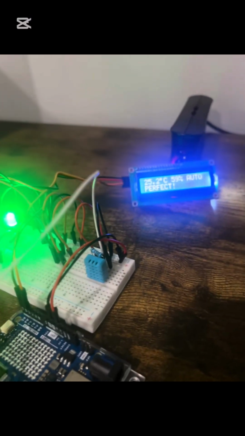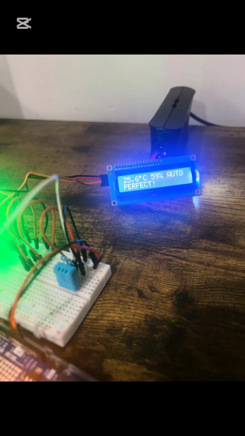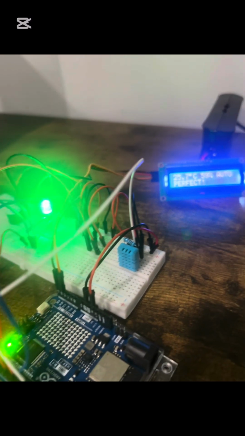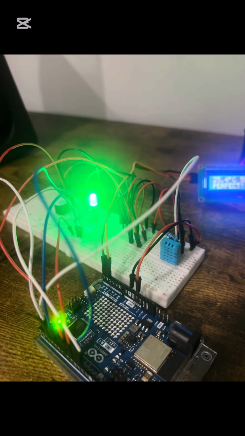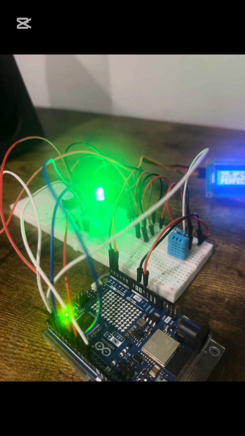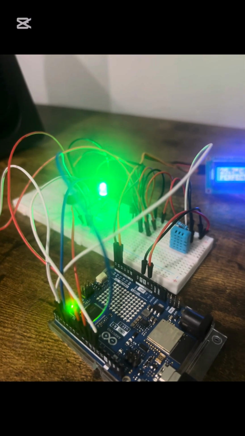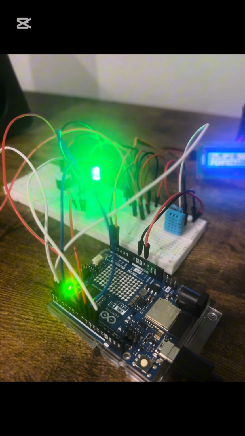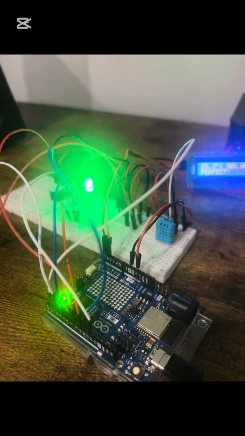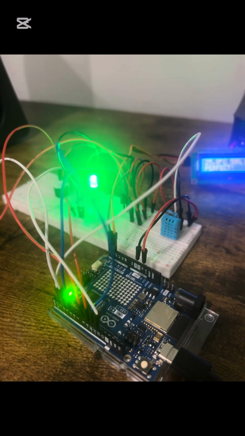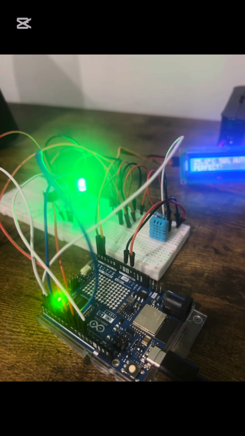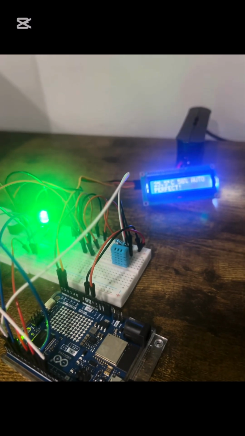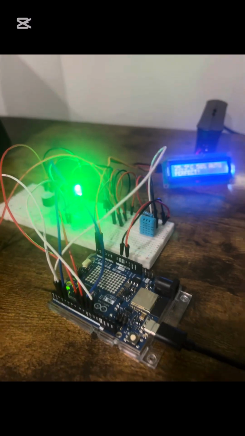The temperature of the room has just reduced to 25.6, and then the living condition is saying perfect. Through the RGB LED, you can see it's green right there. So this device is really monitoring the condition of the room. Like I said from the beginning, it's a smart room monitoring device, and with the help of all the sensors and all the devices, it's really working and reading the environment very well.